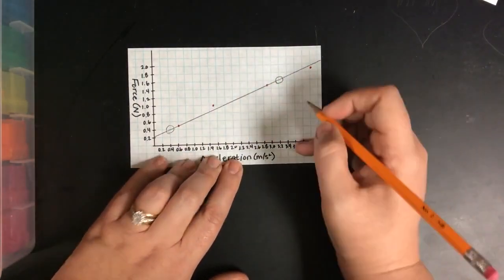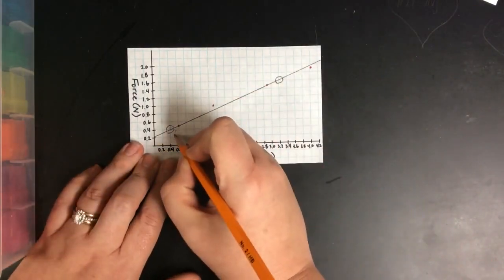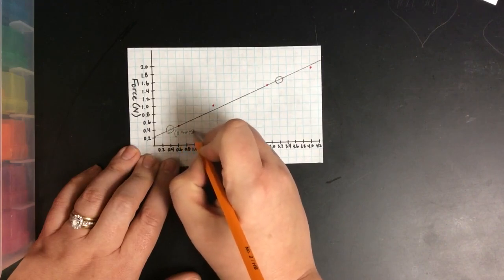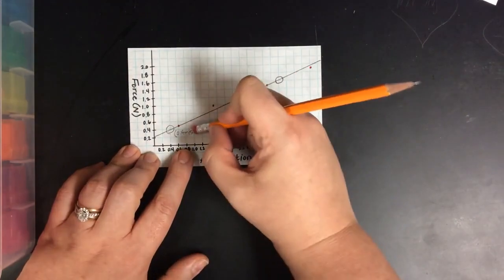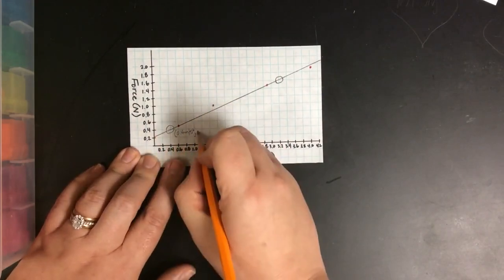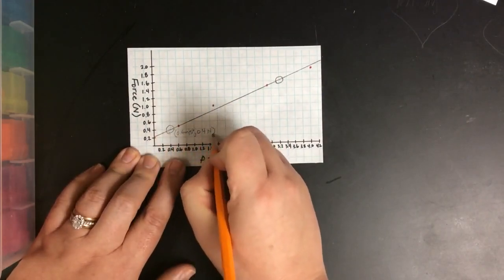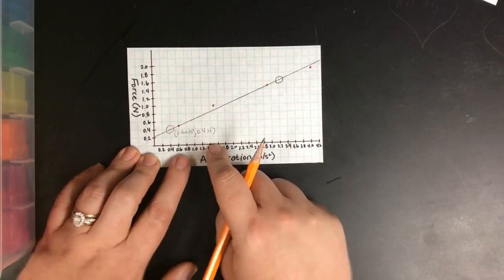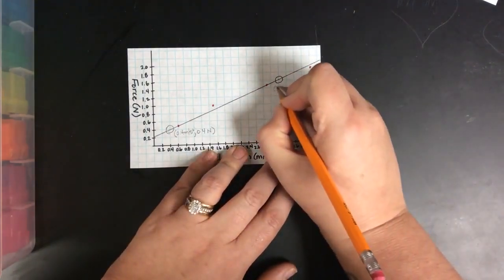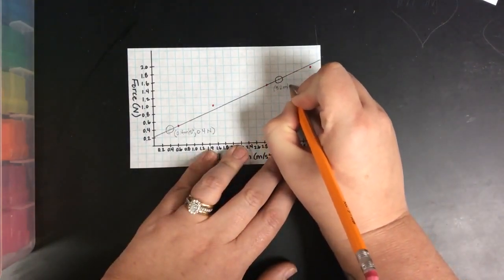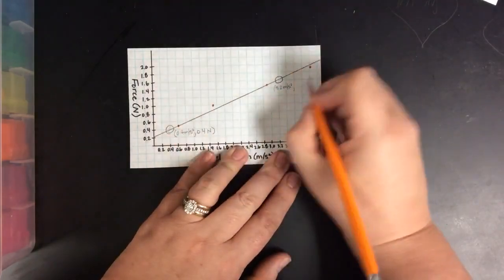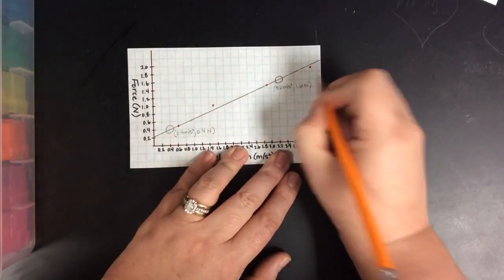So first let's find the coordinates of my points. So my point number 1, my x coordinate, 0.4 meters per second squared. My y coordinate is 0.4 newtons. Always put your units in there so you remember what you're working with. My second point, the x coordinate, is 3.2 meters per second squared. My y coordinate is 1.6 newtons.